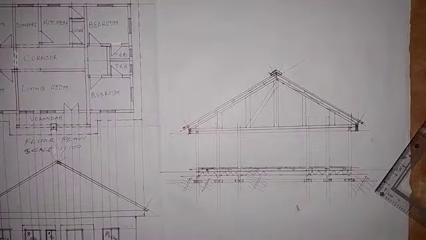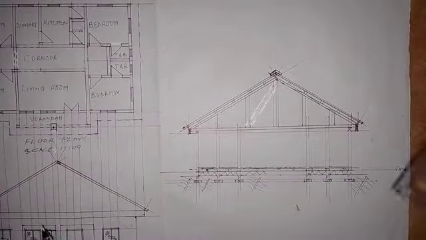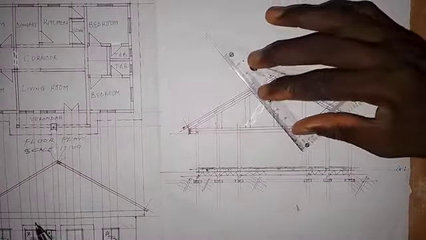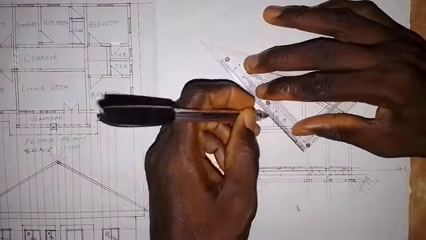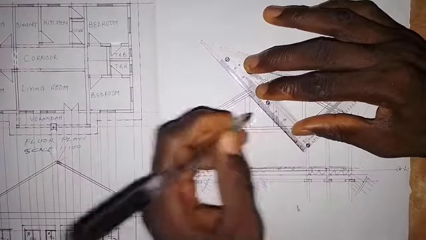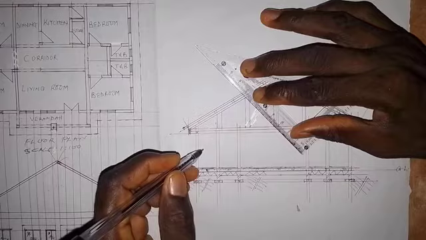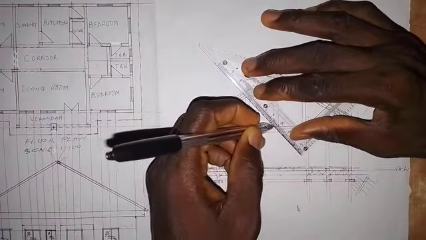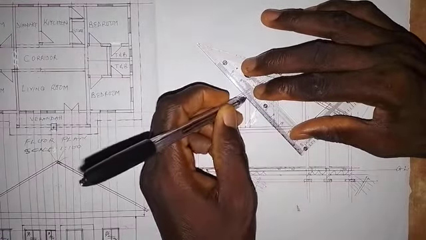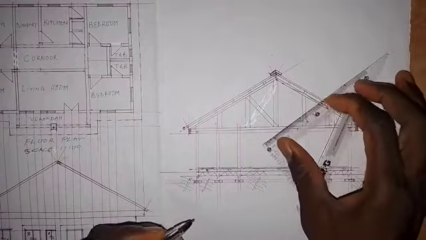I don't want it like this. Alright, so we redraw it. So from here, okay, from here we join this. Then come in here. So look at this space. Alright, so we have drawn that.